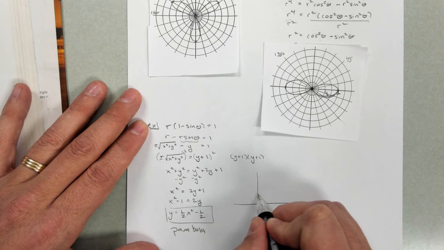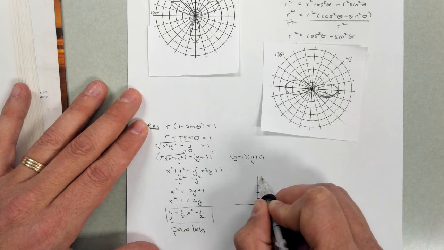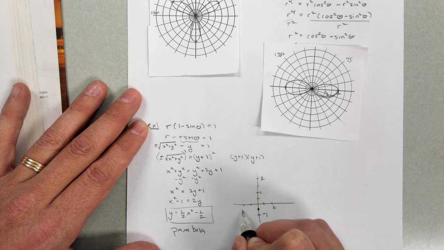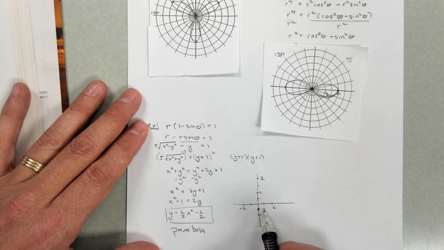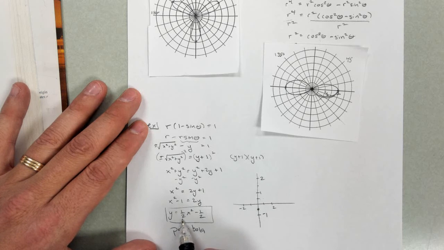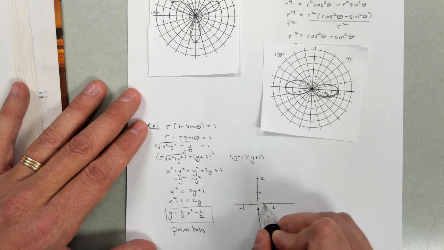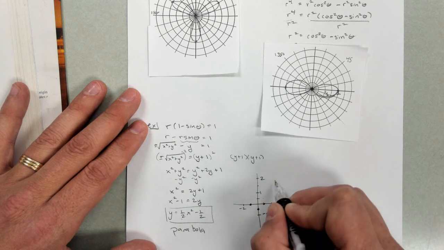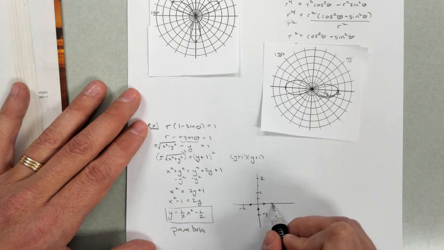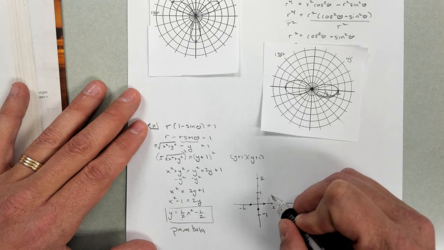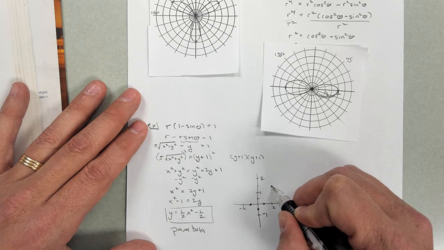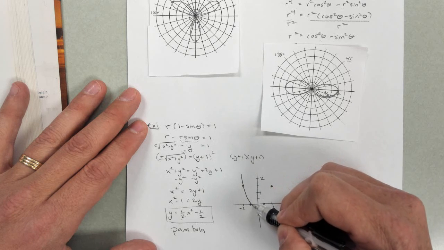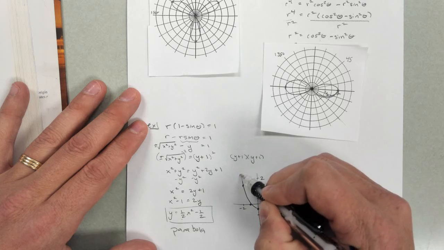And then every time I go over, normally we go over 1 up 1, but because of this multiplier, we go over 1 up 1/2. We get points here and here. And then normally from there we go over 1 up 3. Now we go over 1 up 3/2. 1, 2, 3. And if I go by halves, it's 3 marks. And we'd get our parabola.